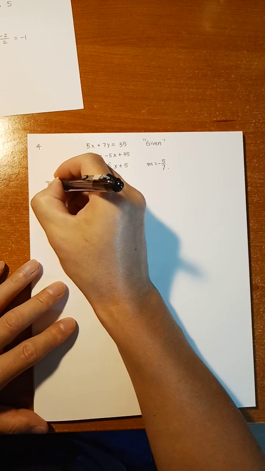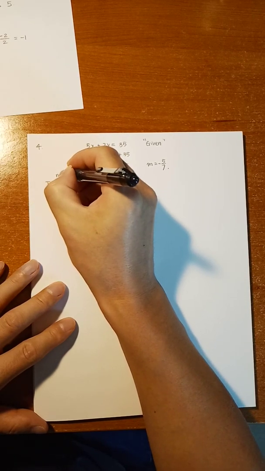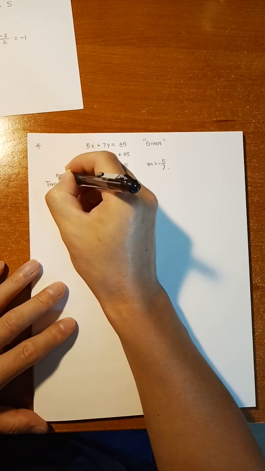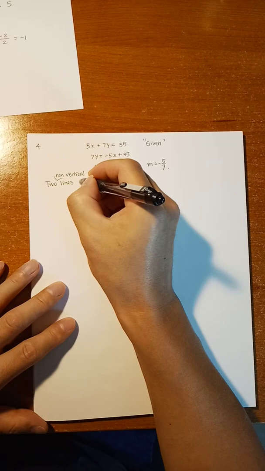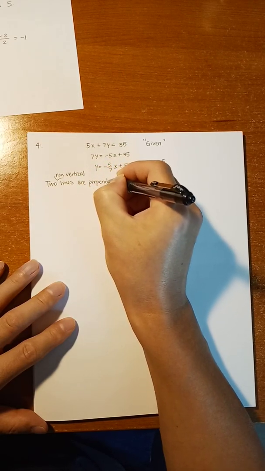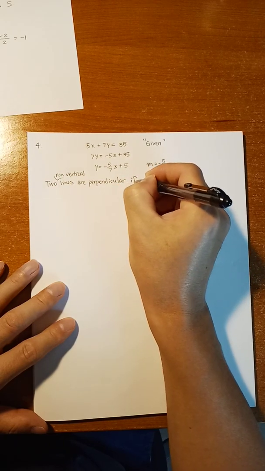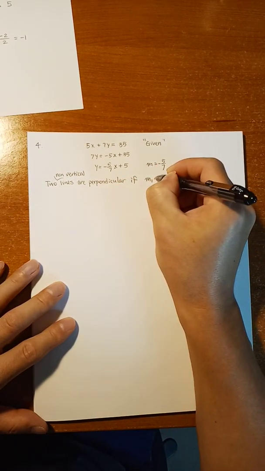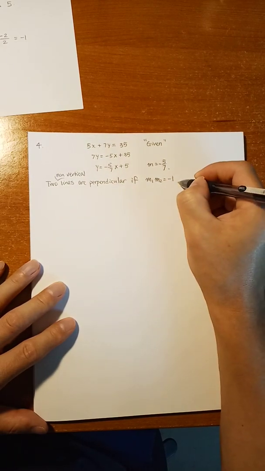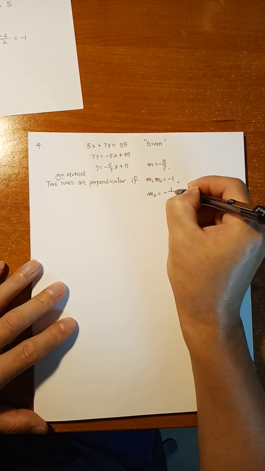And the 2 lines, non-vertical. Two non-vertical lines are perpendicular if slope 1 times slope 2 is equal to negative 1, or equivalently, we say m2 is negative 1 over m1.